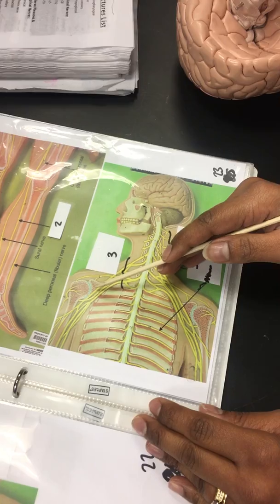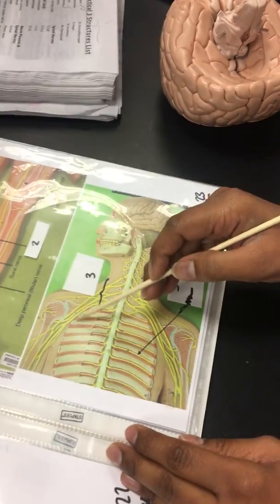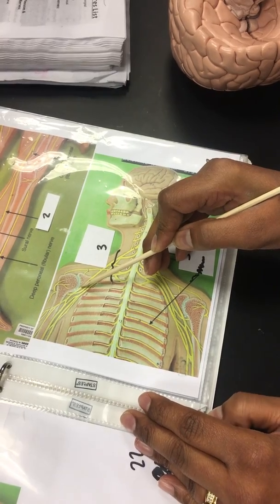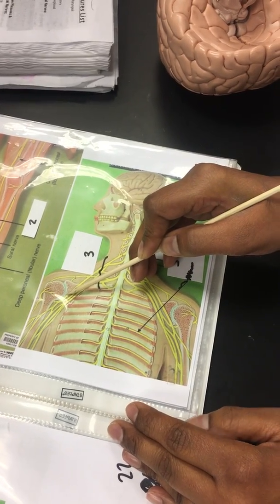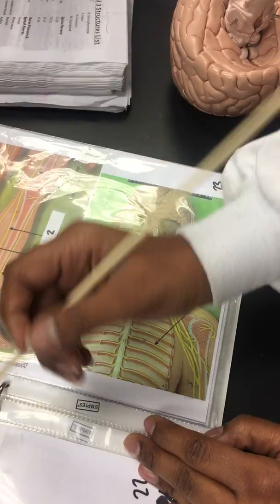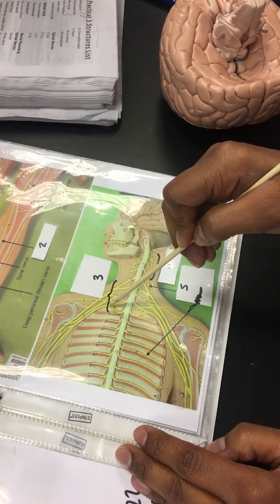trunks. Help me out. Cords. Division. Branches. Cords. Then branches. Then Randy branches. Travis drinks cold beer. Yes. So Randy Travis drinks cold beer.